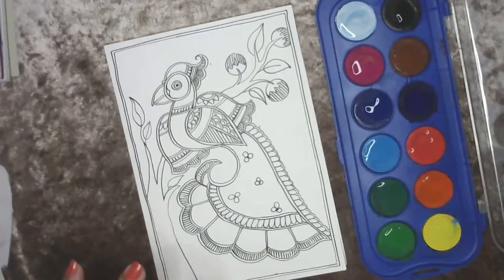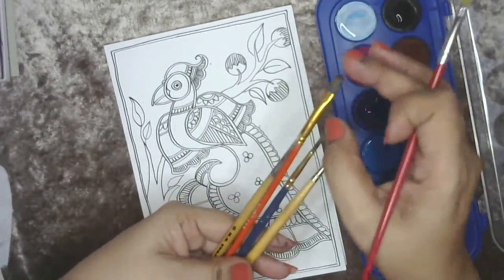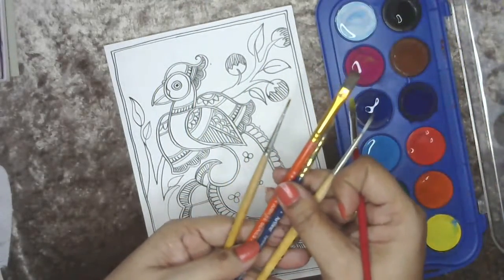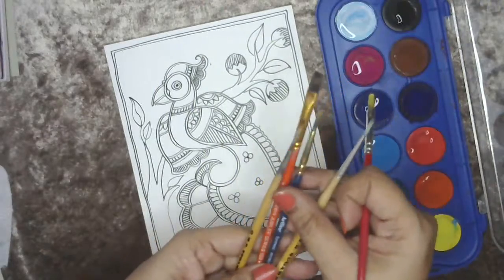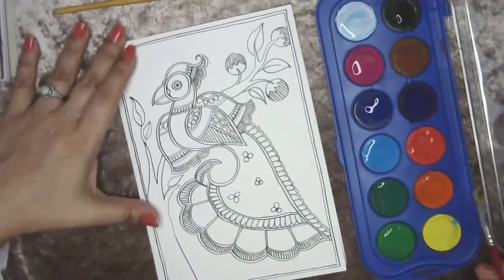And the brushes, you can have an assorted number of brushes: thin brush, thick brush, flat brush, pointed brush. It's from 304 and some local brands which don't even have numbers. So you can use any.